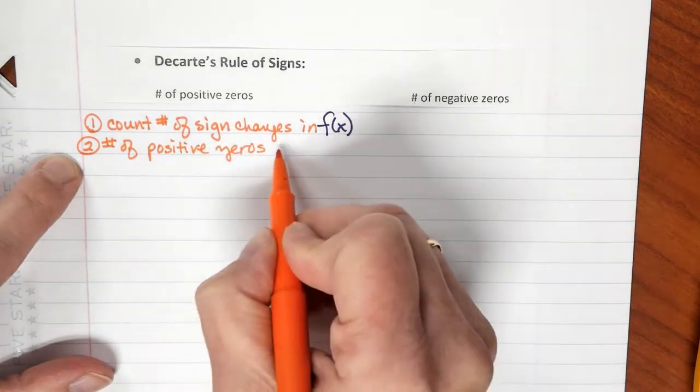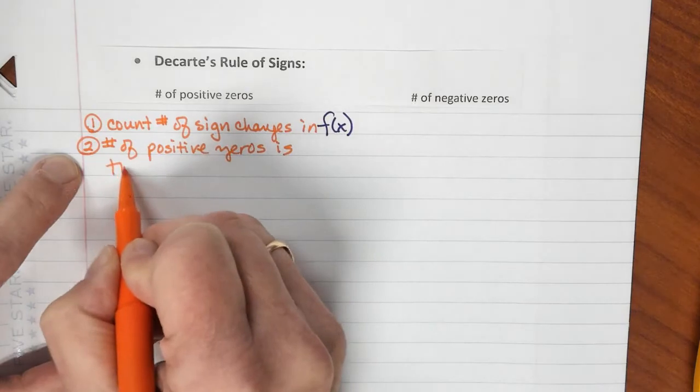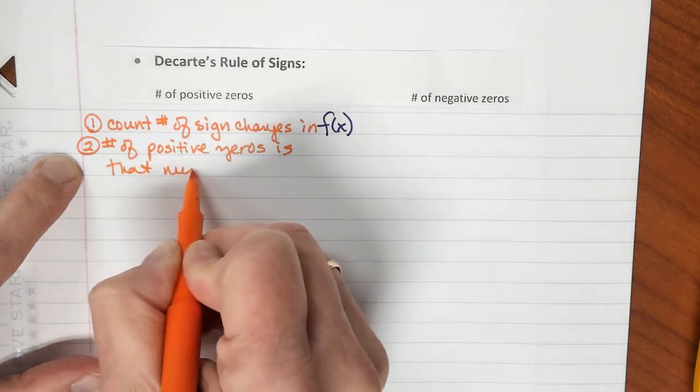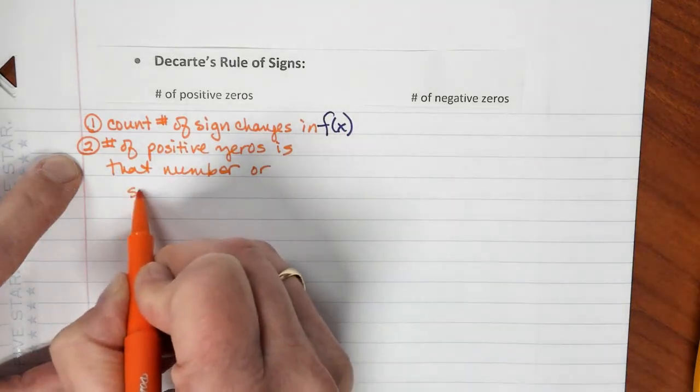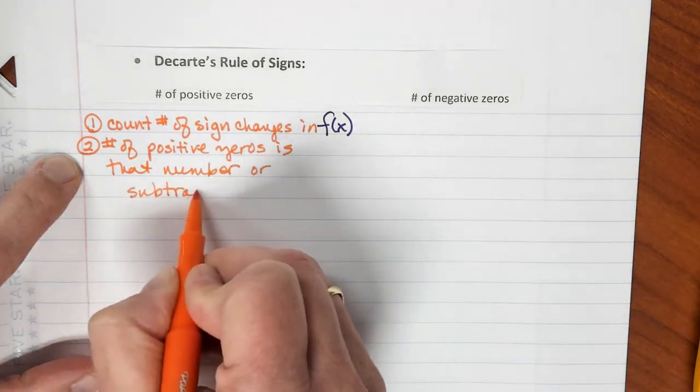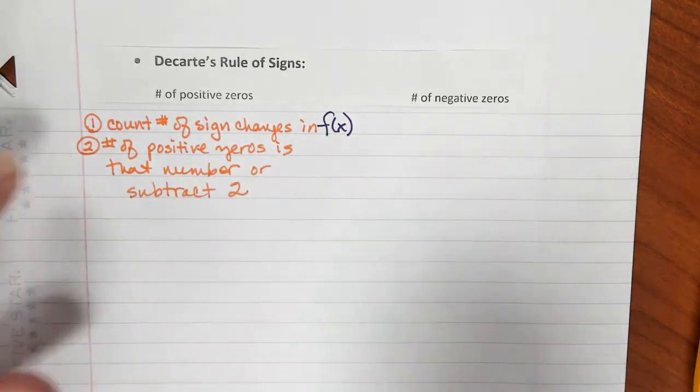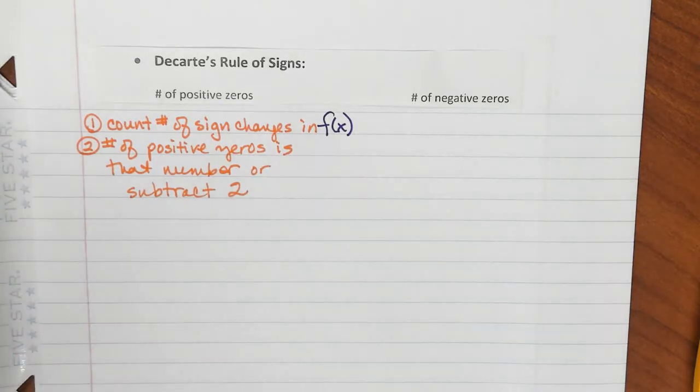But you also need to subtract 2. You're going to subtract the number 2 as many times as you need to get to 0 or 1. When you start to get to a negative value, you'll stop.